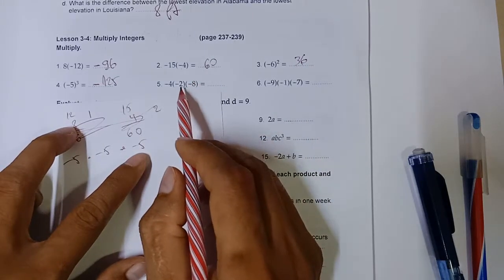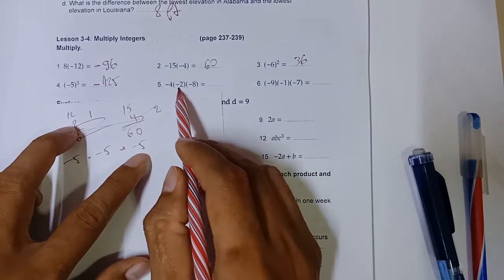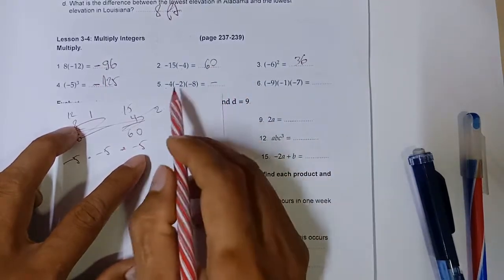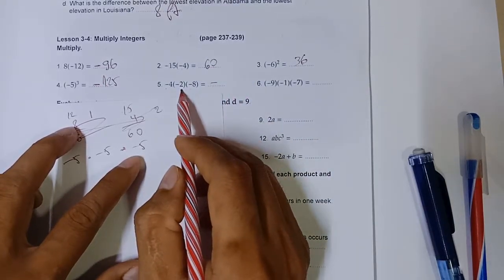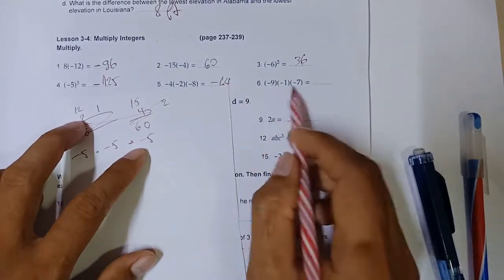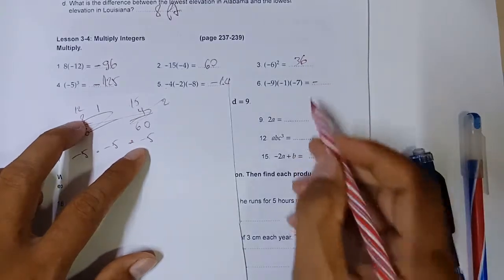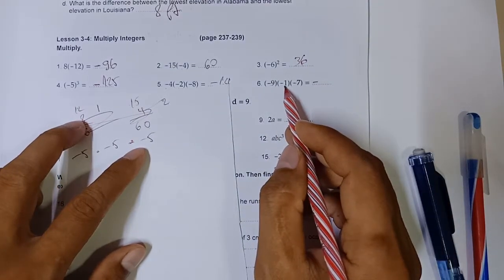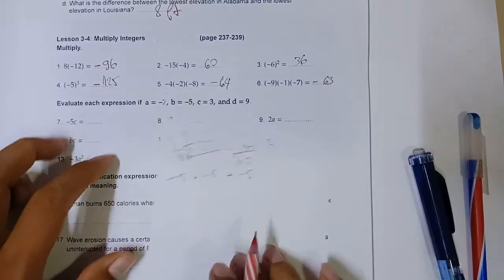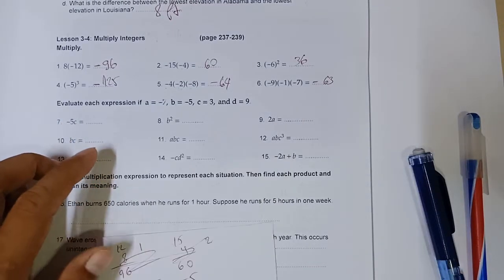And this also you have triple negative. Negative times negative, positive. Positive with negative again is negative, so negative answer. 4 times 2 is 8. 8 times 8 is 64. Triple negative, negative answer. 9 times 1, 9. 9 times 7 is going to be 63. Alright, now substitution.